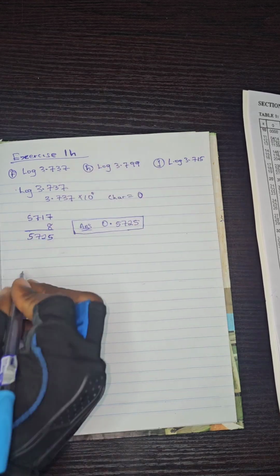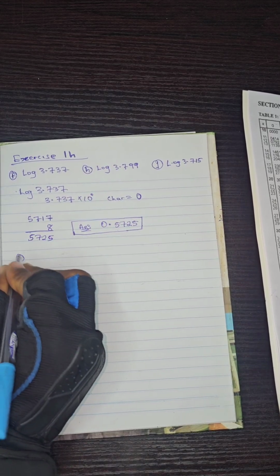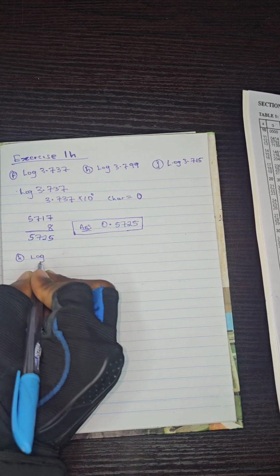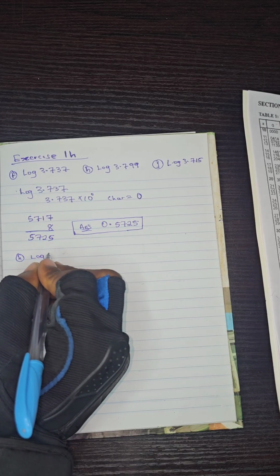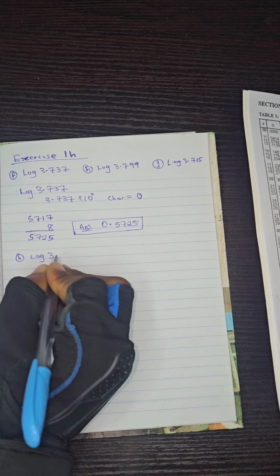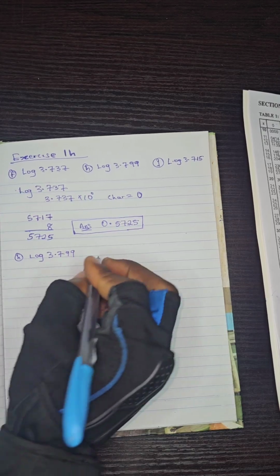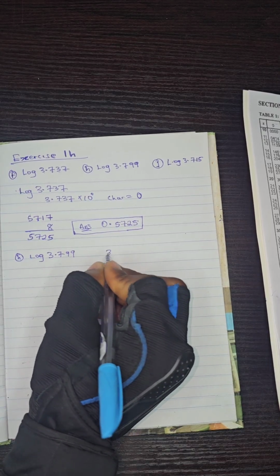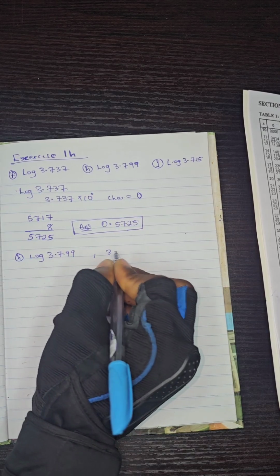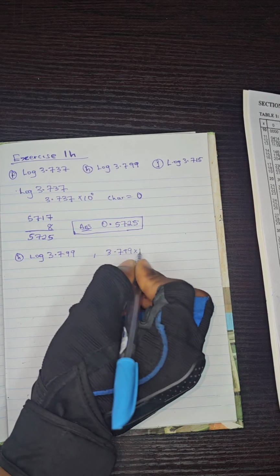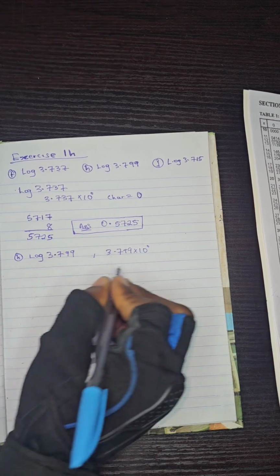So the second one we are going to solve for is h. We have log 3.799. Converting to standard form, let me write it here. It will be 3.799 times 10 raised to the power 0. That's the standard form.